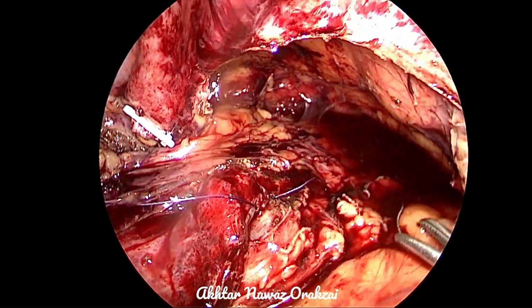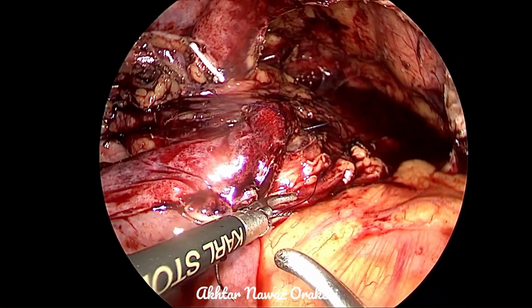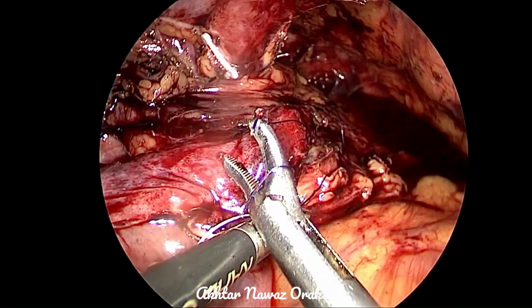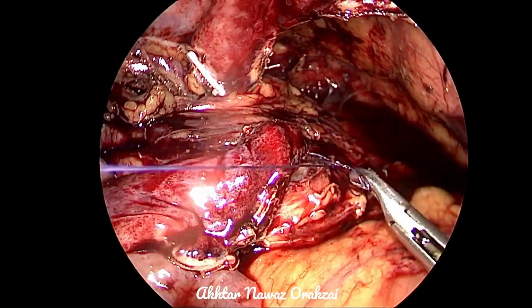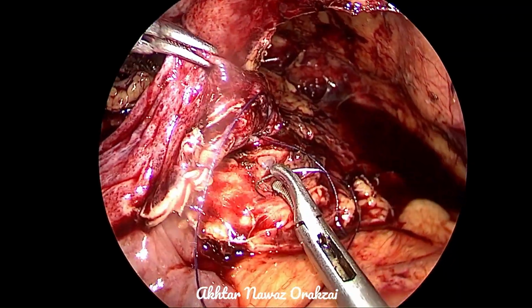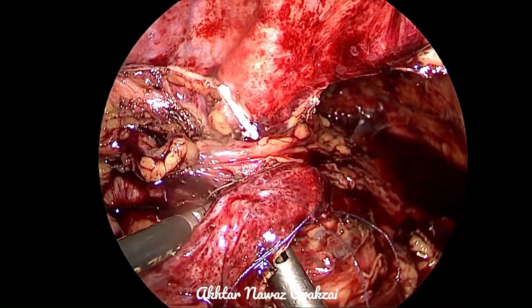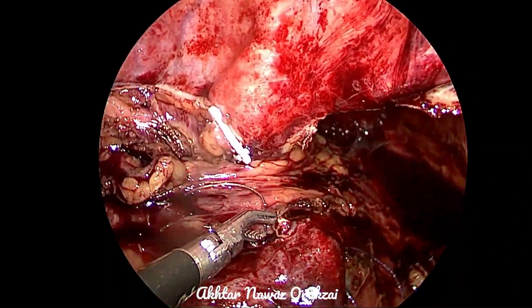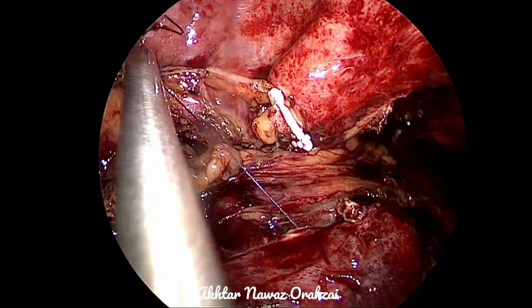And for vitral, 4 knots are enough. Vitral usually swells up, and its knots can be undone. So we have decided to do a continuous suture anastomosis.